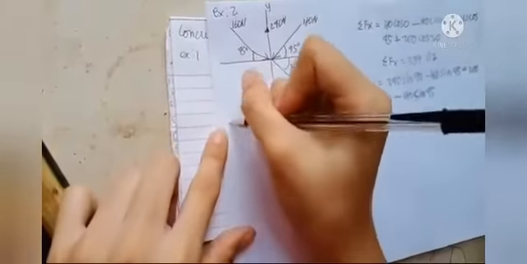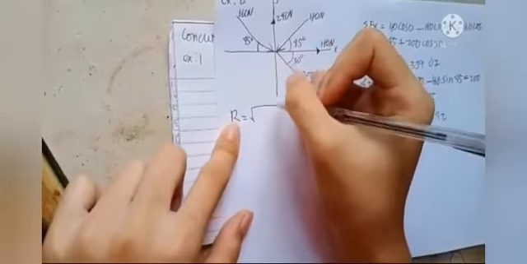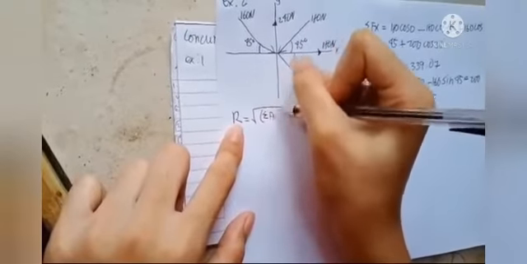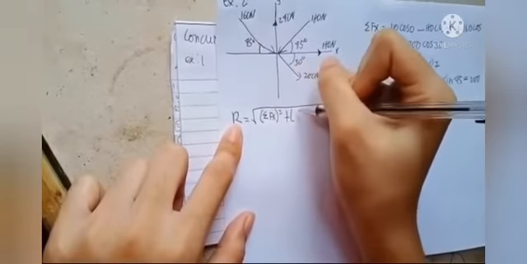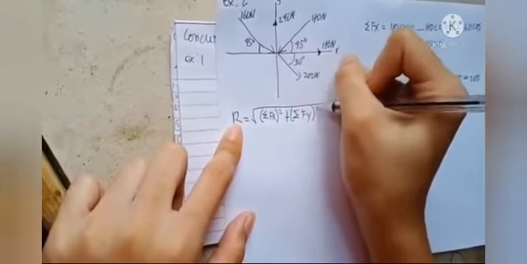Then for the resultant, the equation is the same: square root of sigma f of x squared plus sigma f of y squared.